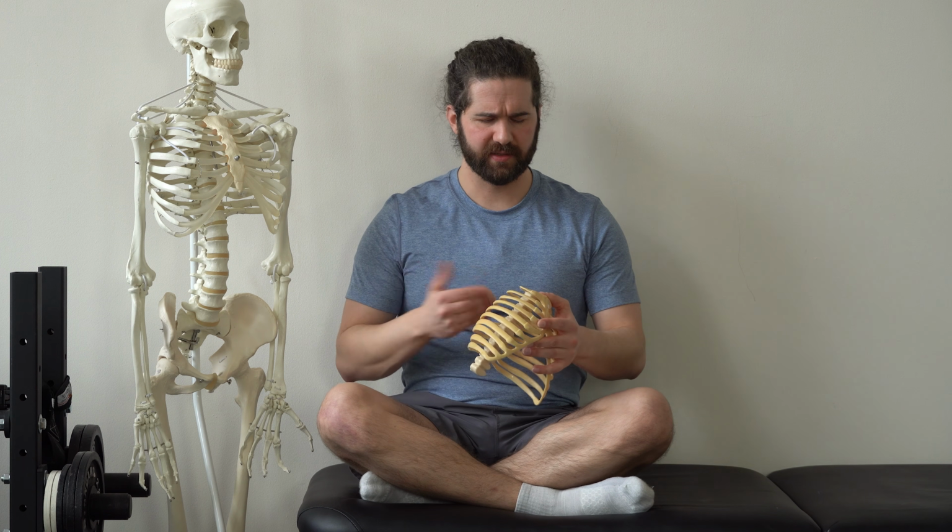So go ahead and pick those up, or at the very least, start exploring these movements of rotation and side bend. It'll take your ribcage mobility work to the next level.